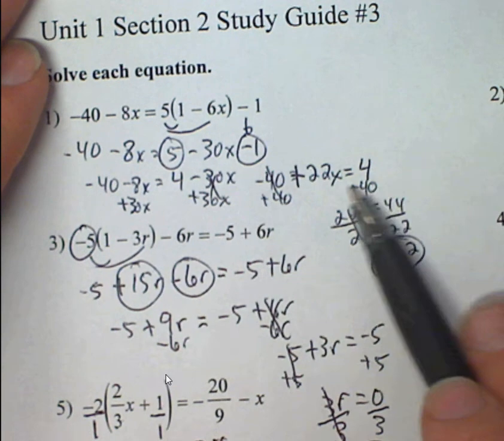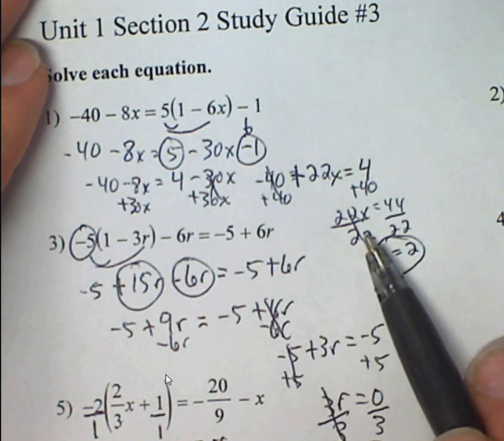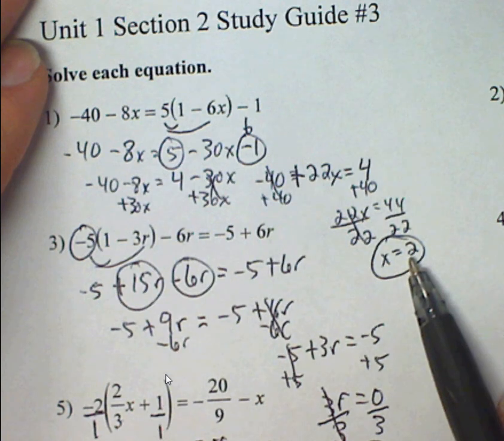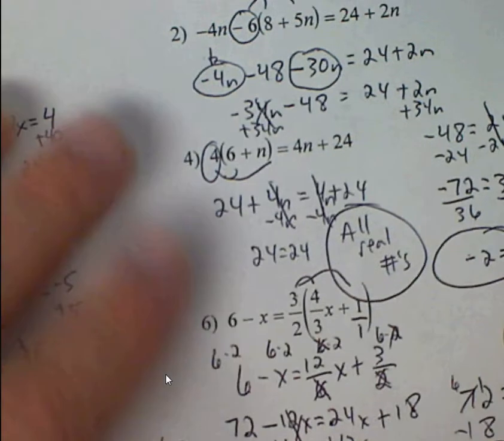I'm going to add 40 to both sides. That gives me 44. I'm going to go ahead and divide by 22, and I get x equals 2. On number 2, go ahead and pause the video and try first.